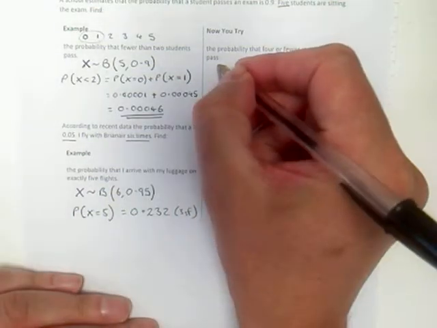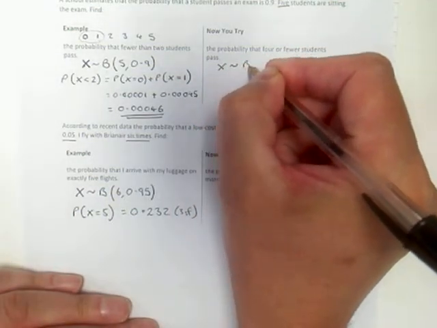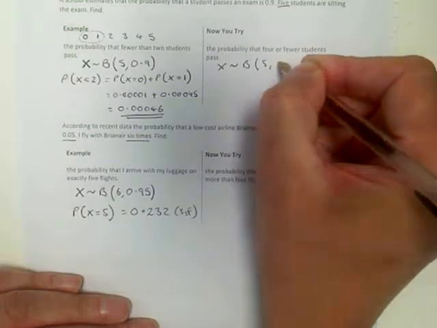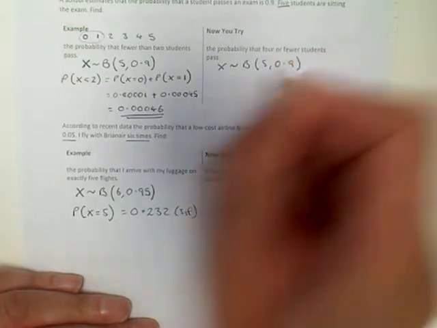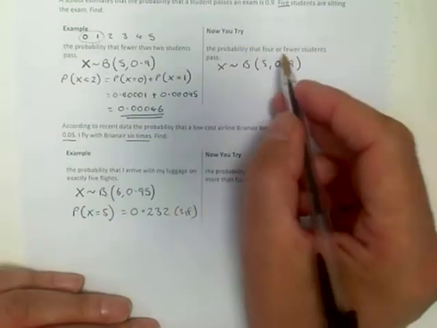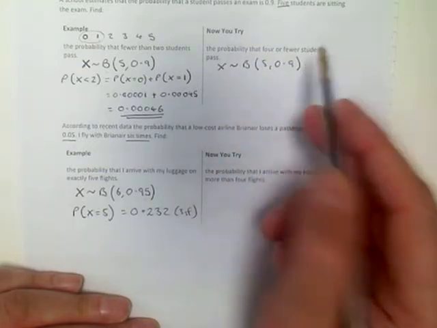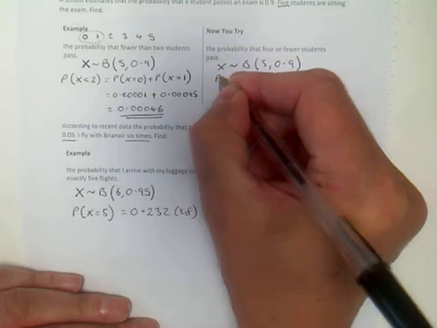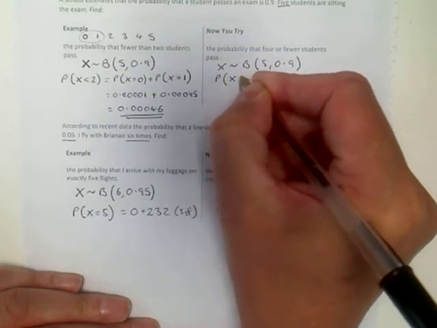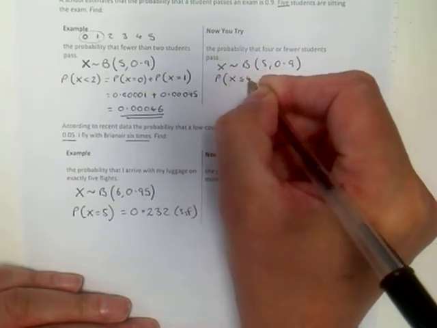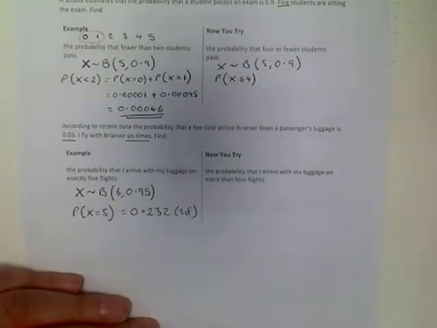So I've got the same distribution, haven't I? That's no different from the previous question. And I want to know the probability that 4 or fewer students pass. So I'm after the probability of x being less than or equal to 4.